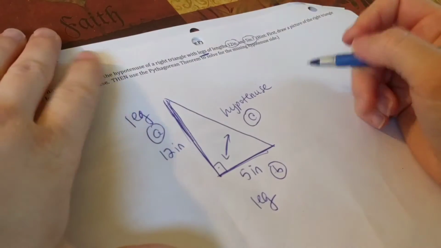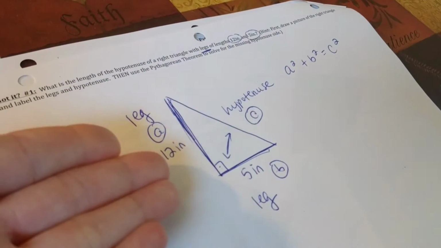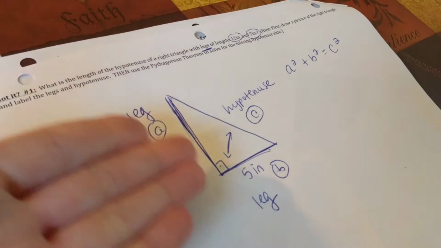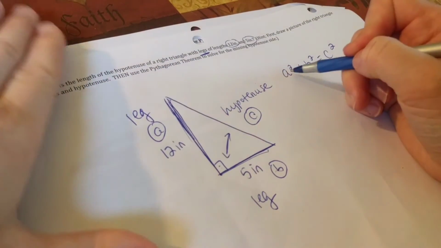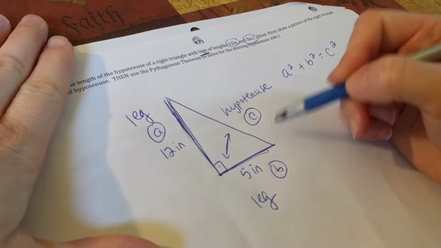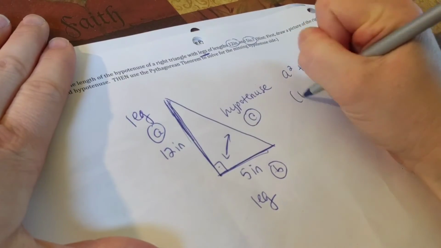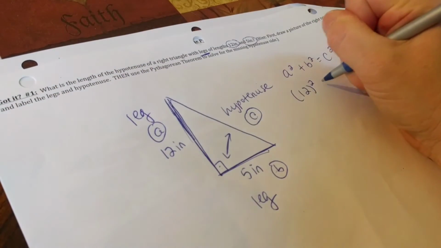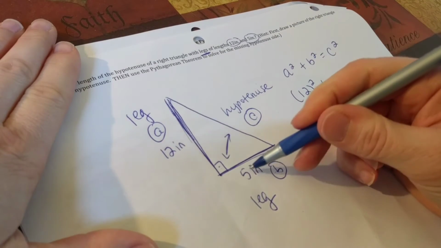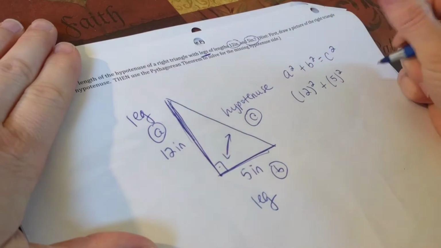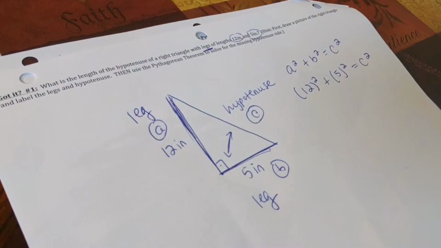Okay, now we're going to use the Pythagorean theorem: A squared plus B squared equals C squared, right? We can use the Pythagorean theorem because we're dealing with a right triangle and we're looking for the length of a side. So now let's plug in. We have A squared, and we labeled the 12 inches A, so we have 12 squared plus B squared. Here B is 5 inches, so it's going to be 5 squared, and then equals C squared. We don't know what C is. That's what we're trying to figure out.